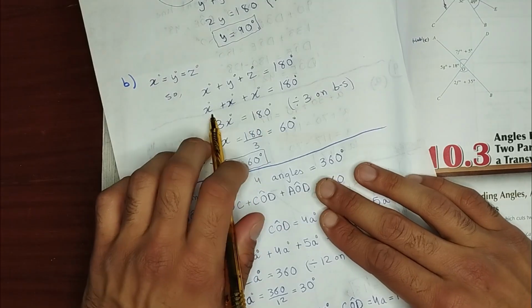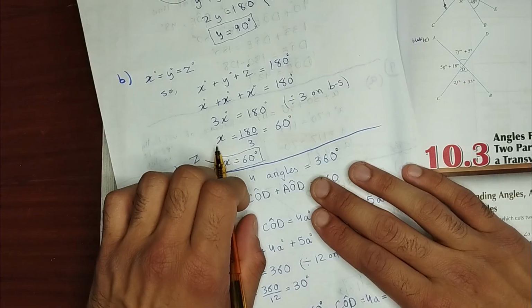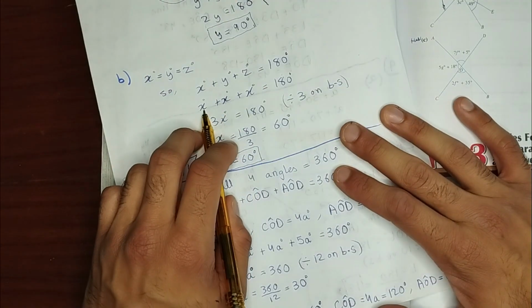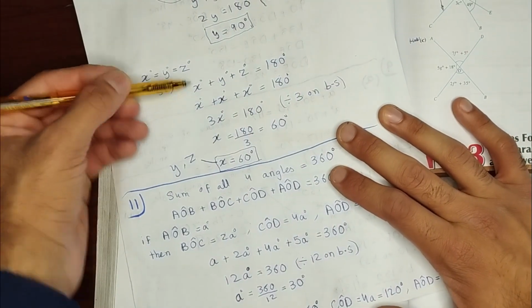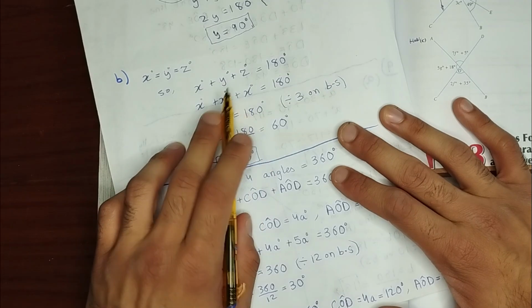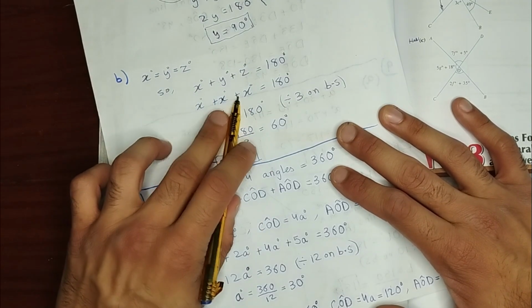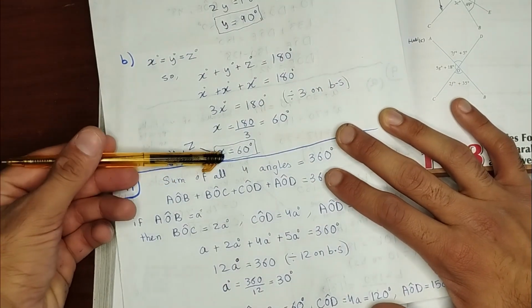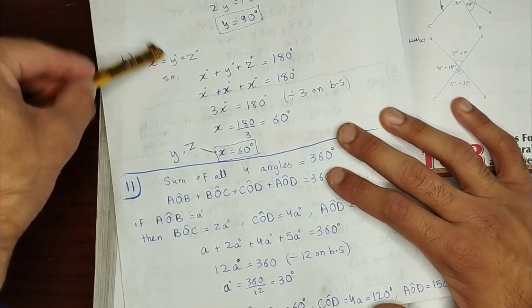3x plus x means 3x, and 3x is equal to 180. Divide 3 on both sides of the equation. I will get the value of x easily. Now, I chose x just because I wanted to. Doesn't really matter. You could have chosen z or you could have chosen y. The thing is that you're going to take the same variables. Why? Because they're equal, okay? So it doesn't really matter what you write here. You should be able to add them because they're equal. Once you find the value of x or y, you can just convert it into z by saying that they're equal anyways, according to the question.